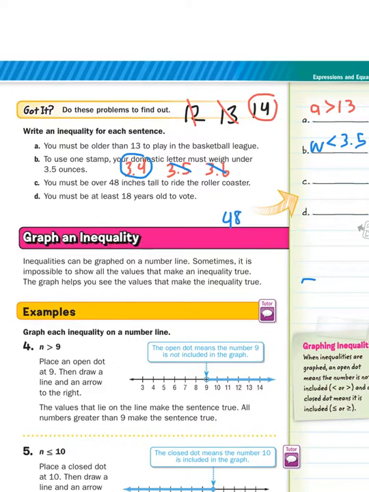Alright, so for C, I'm going to do this. I'm going to write 48. I'll go one less and one more. So it says you must be over 48 inches. So that does not include 48. So 49 is over. That means your height must be greater than 48 inches. That is your inequality.